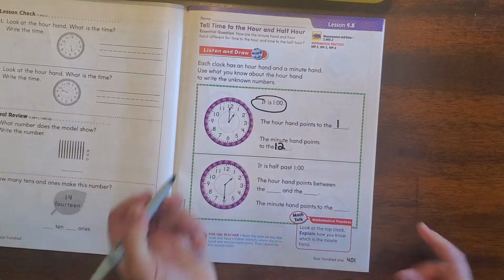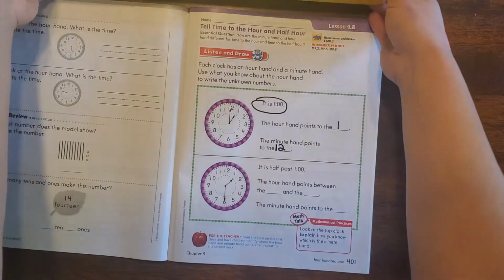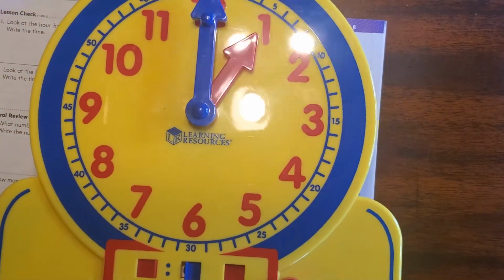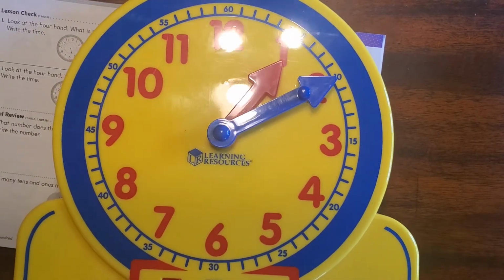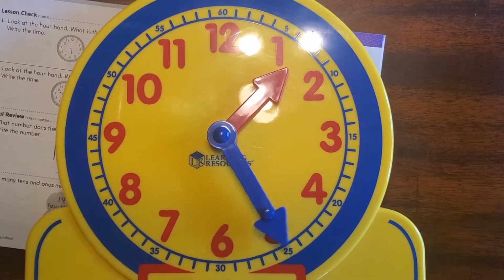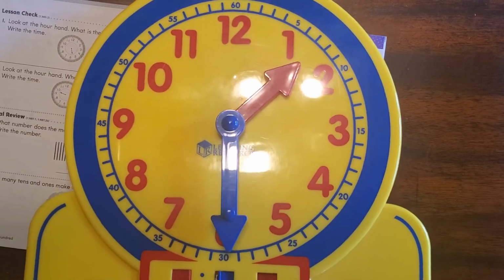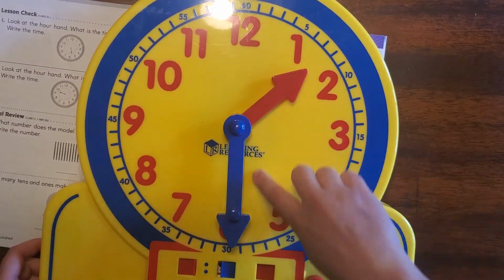Okay. So now let's look at a half past time. Okay, so as time passes, it's 1 o'clock now, and as time passes, the minute hand will move. The hour hand moves also, but very slowly. So the minute hand moves, and when it goes halfway past the 1 and the 2, where's the minute hand pointing?